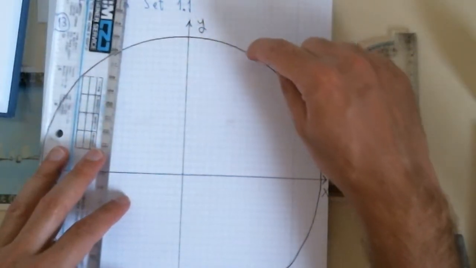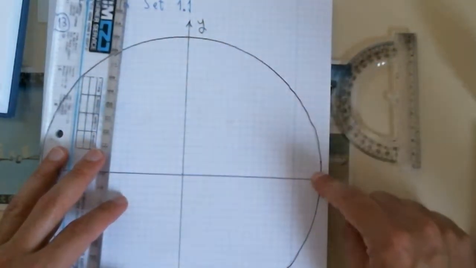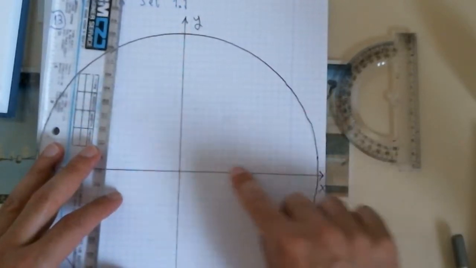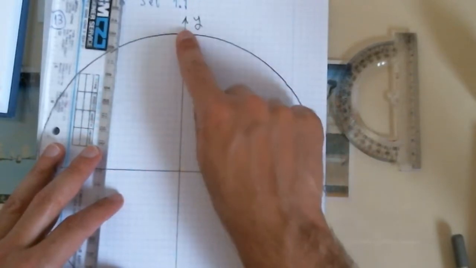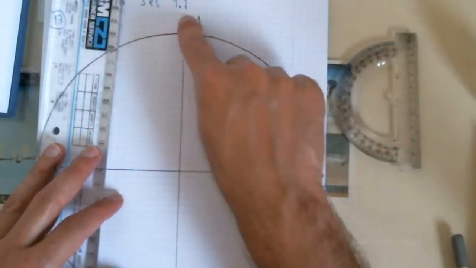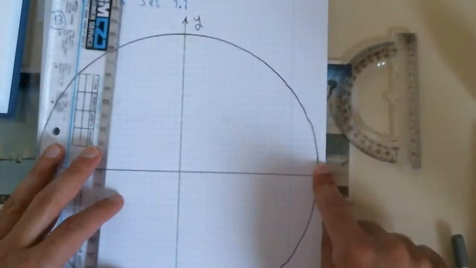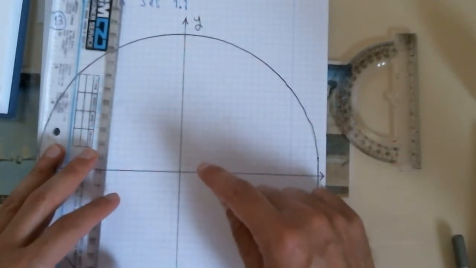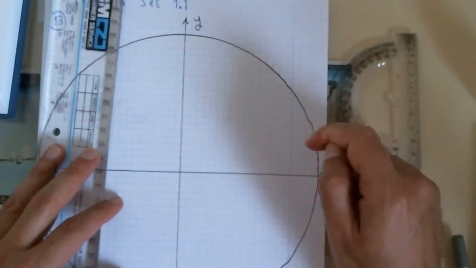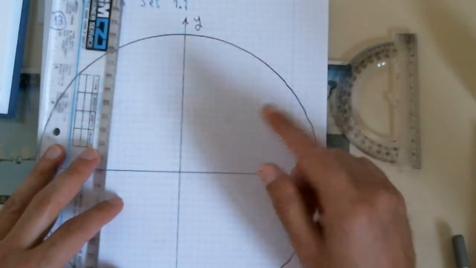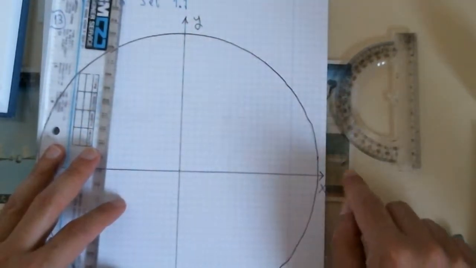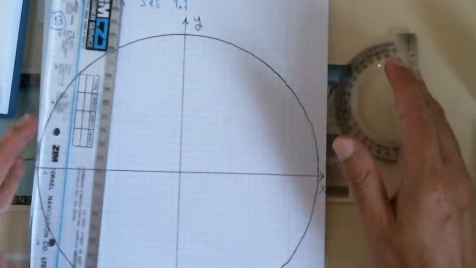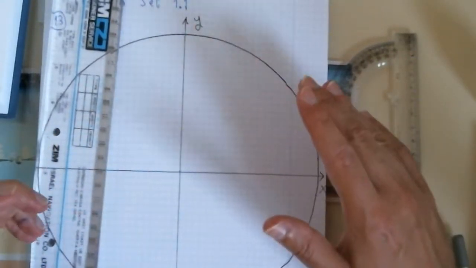So this is the hour 3, this is the hour 12 or 0, and here we have 90 degrees. We divide it into 3 hours, 1, 2, and 3. So 90 divided by 3 is 30 degrees.